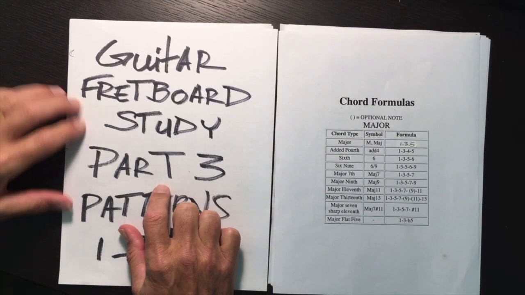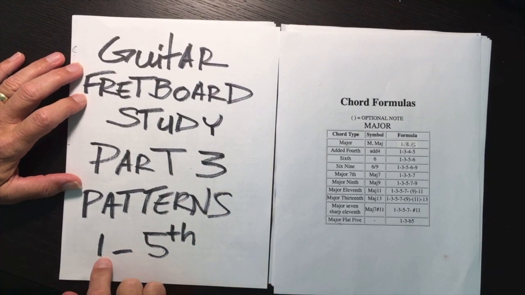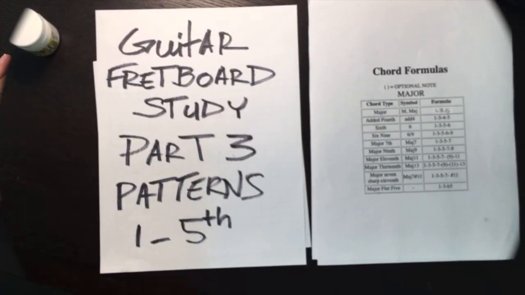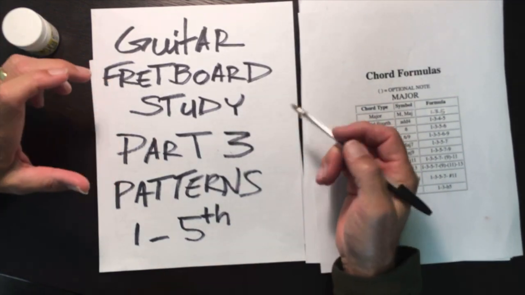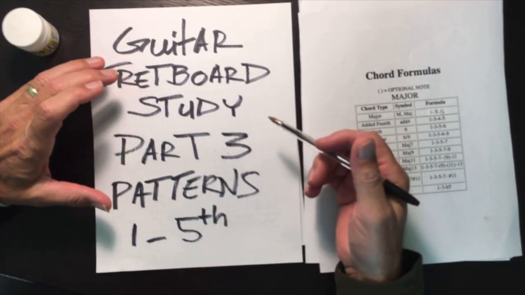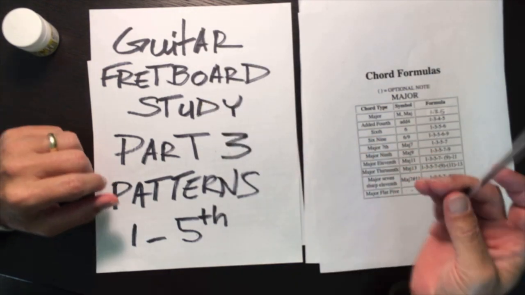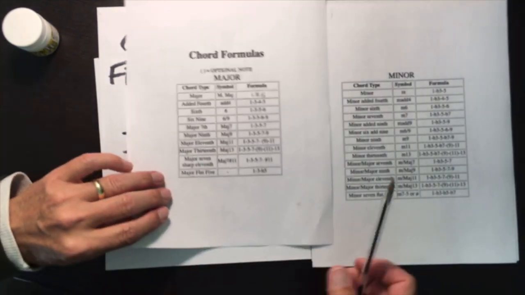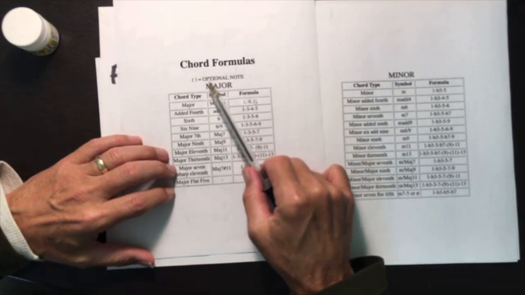Welcome to part 3 of the guitar fretboard study. We've got patterns, the 1 and the 5th. I'm going to now demonstrate how to locate the 5th relative to the root note for a major chord.